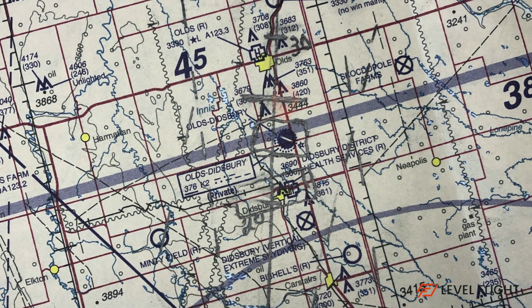Our next checkpoint is the Olds Didsbury Airport. The identifiable features we see are the airport itself, the 2 towns north and south of the airport, the location of the large highway east of the airport, and as a 4th feature, we can see several towers within the area as well.